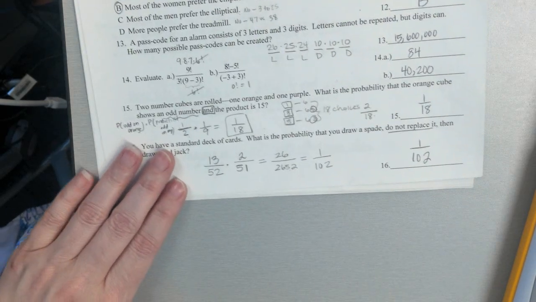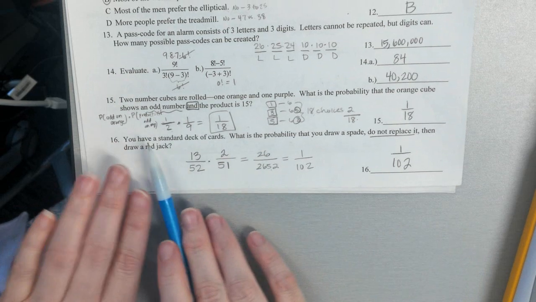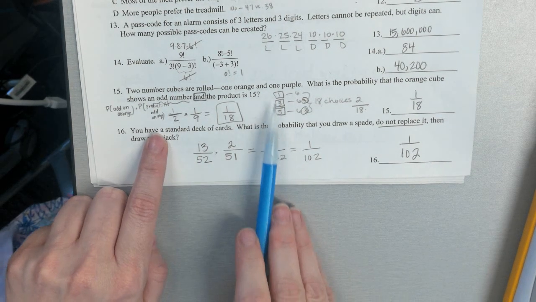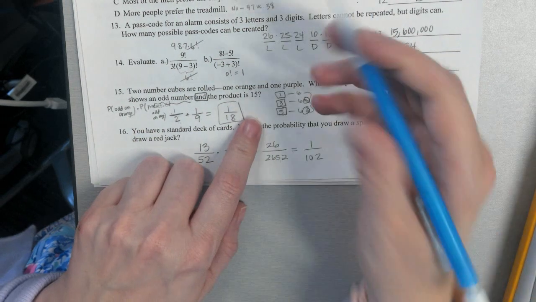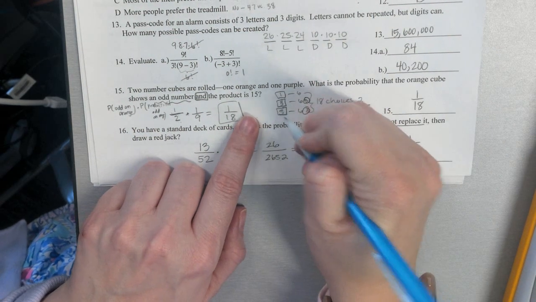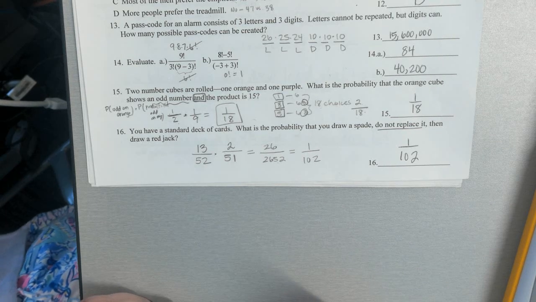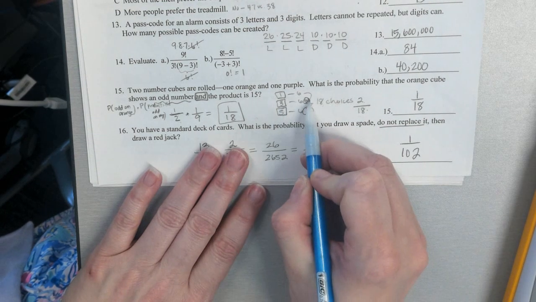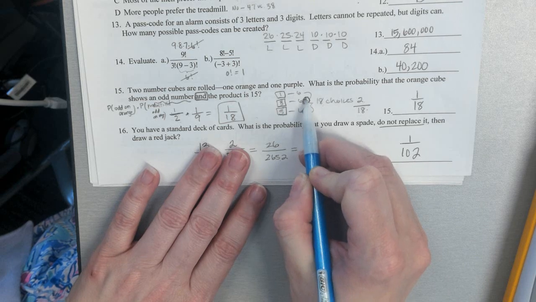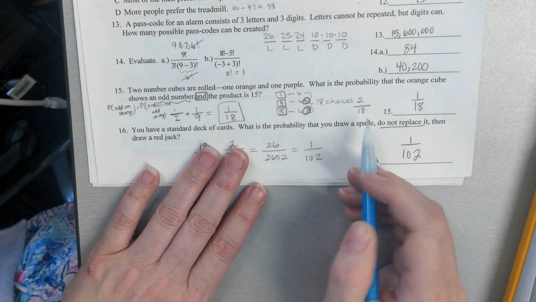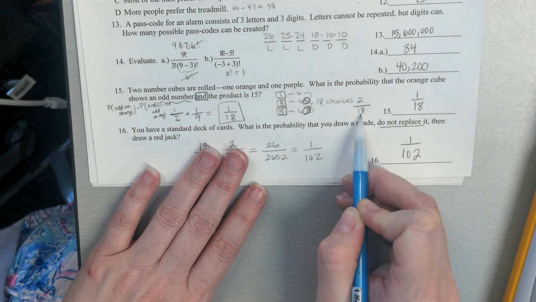Sorry, I kind of just moved that in. So you guys are good at the odd part, right? 1 out of 2. But now, for this one, if orange is odd, it's either a 1, a 3, or a 5. If you want the product to be 15, then if it's 3, it has to be 5, and if it's a 5, it has to be 3. So that's 2 out of 18 choices.